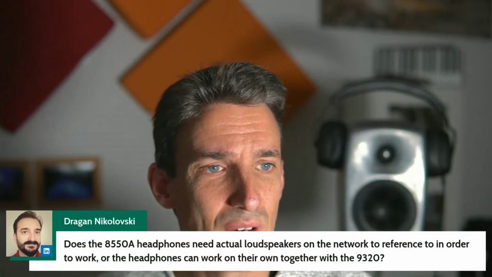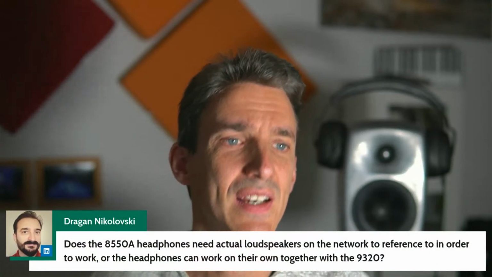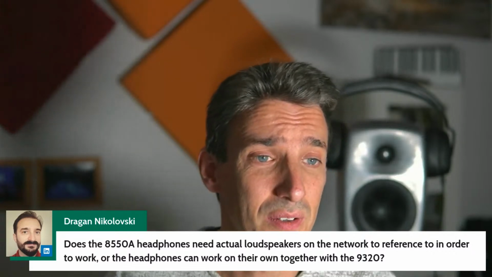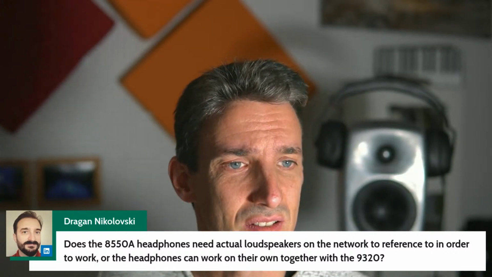Does the 8550 headphones need actual loudspeakers on the network to reference in order to work, or can the headphones work on their own together with the 9320? Yes, very good question. I could add this to the presentation. You can use it standalone. There's no need for speakers. Of course, a reference with speakers could be helpful for you because then you can make your adjustments, for example, for EQ tweaking. But GLM itself, for example, does not have this reference.